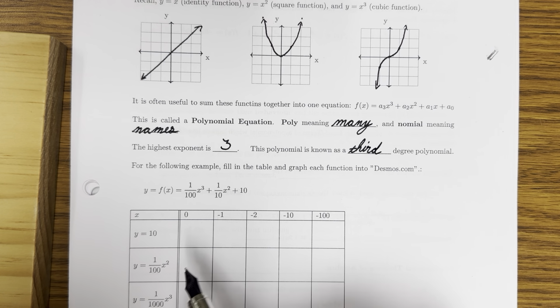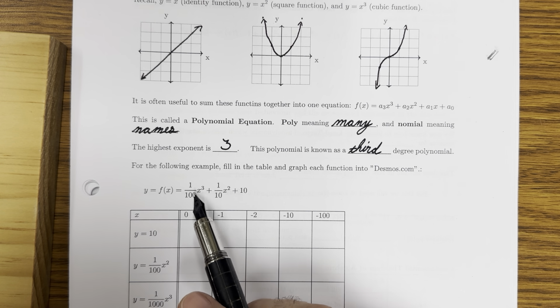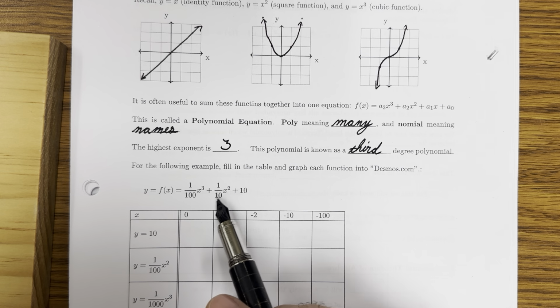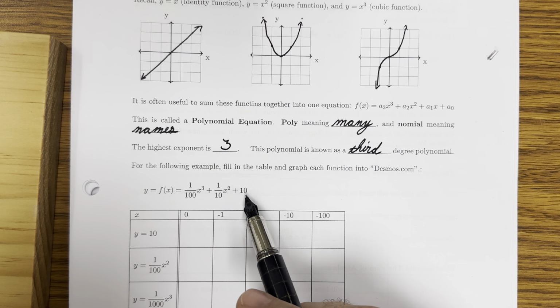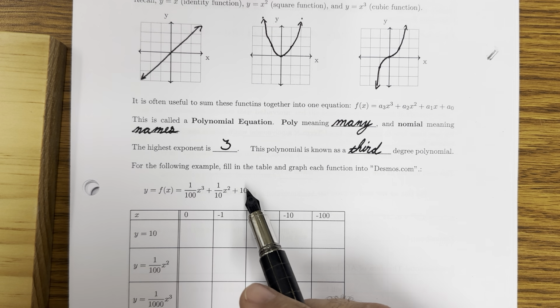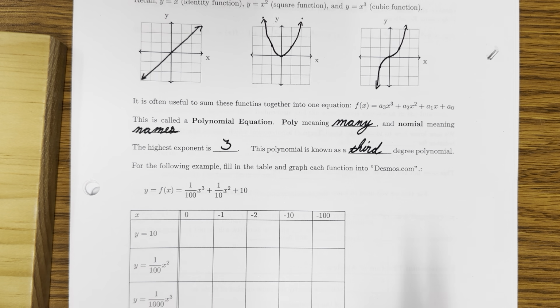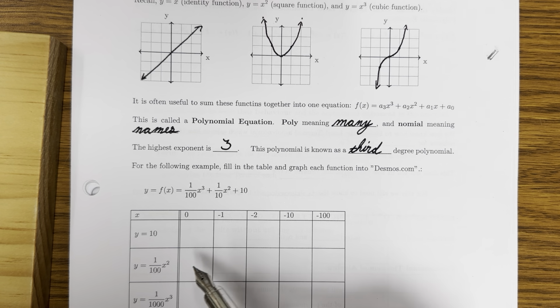All right, so we're going to do a third degree polynomial with coefficients of 1/100th, 1/10th, and then 10. Note that for the identity function, the coefficient is just 0, right, because it's not present. And we're going to look at how the different terms affect the output for different values of x.